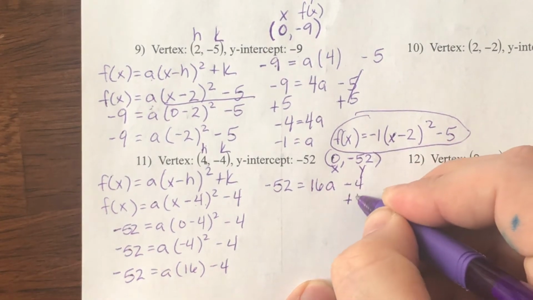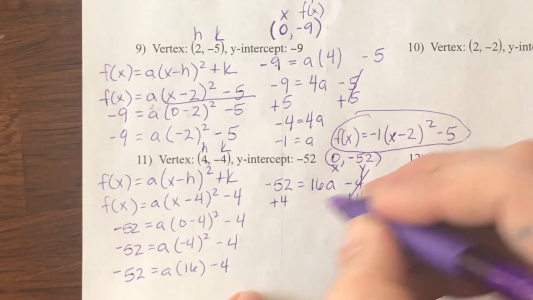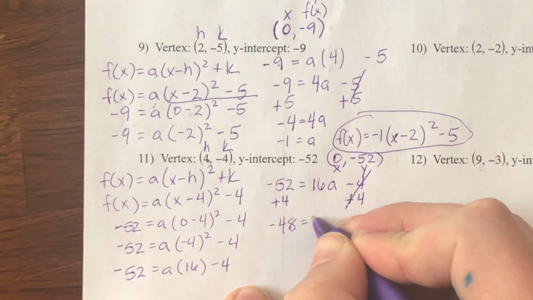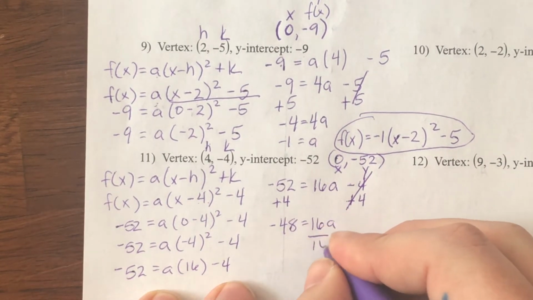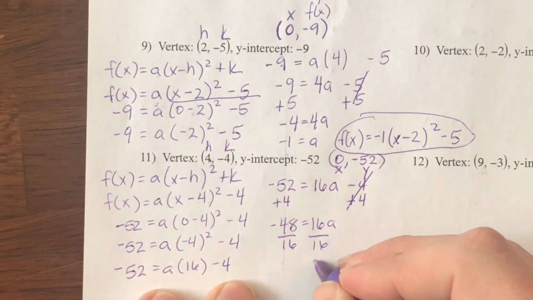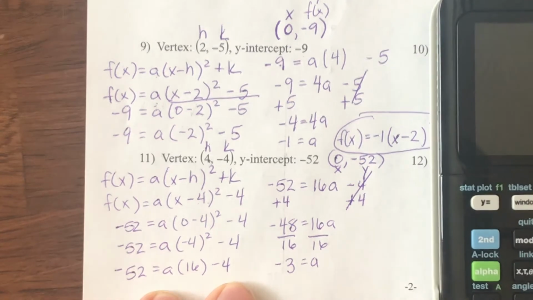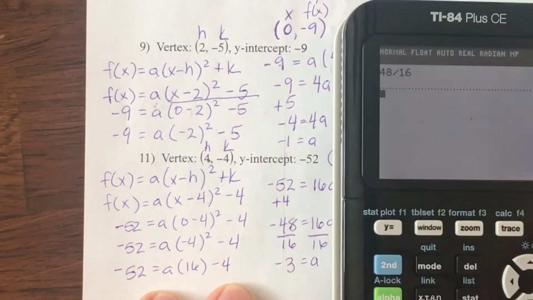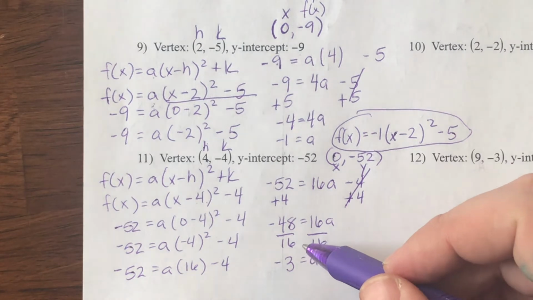Then I'm going to add 4 to both sides and cancel that. That leads me to negative 48 equals 16a. Then you divide both sides by 16, and you get a to be negative 3. It's okay if you need to divide 48 by 16 on your calculator. You get 3 there, so negative 3 because it's a negative divided by a positive.